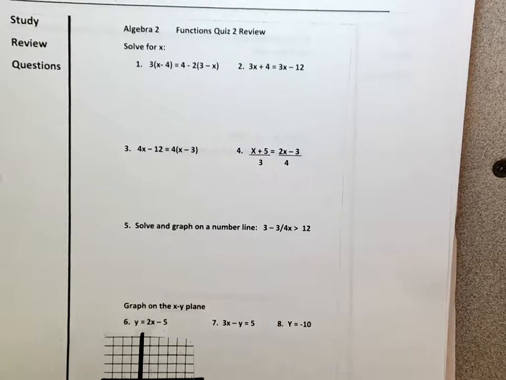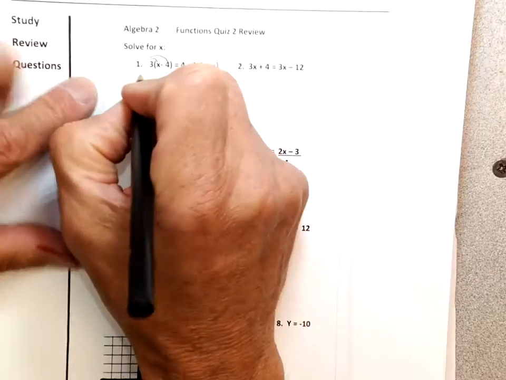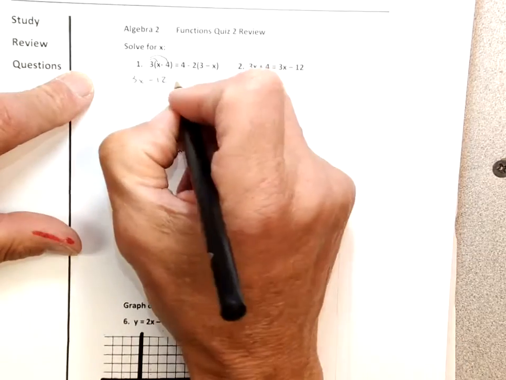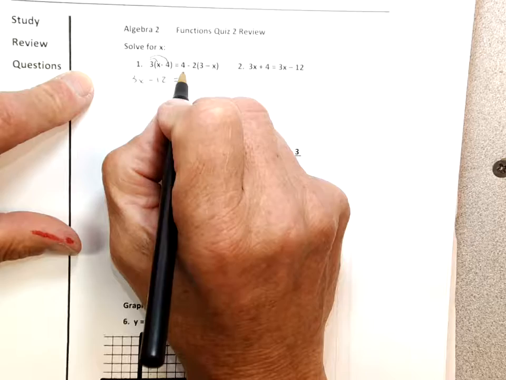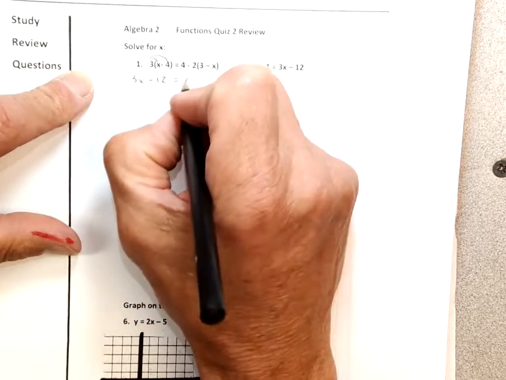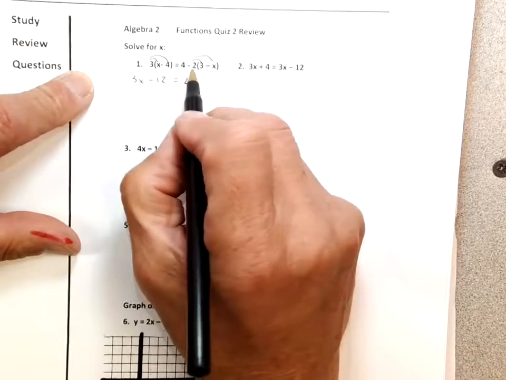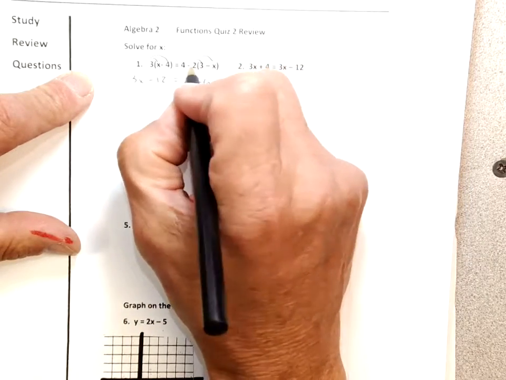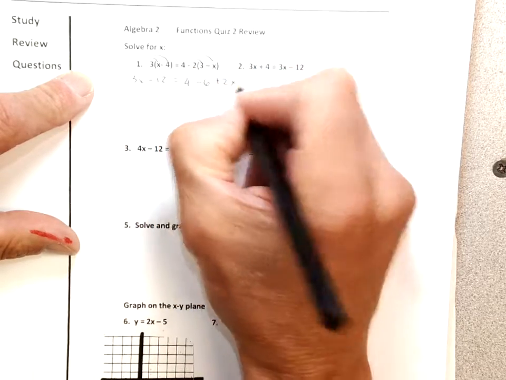So right off the bat, I'm just going to distribute. So I'll get a 3x minus 12 equals, now you got to be careful, this 4 is by itself. Leave the 4 there and then distribute with the 2. I got to distribute with a negative 2, so I'll get a negative 6, and a positive 2x, because a negative times a negative is positive. Okay?